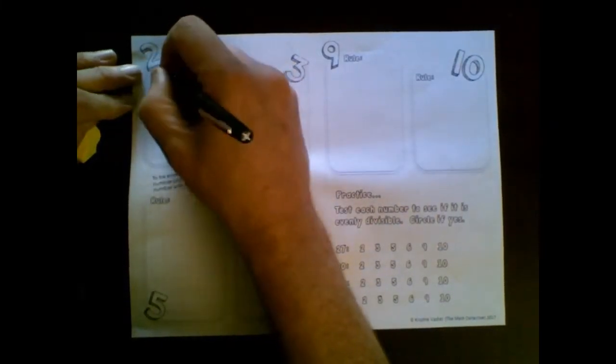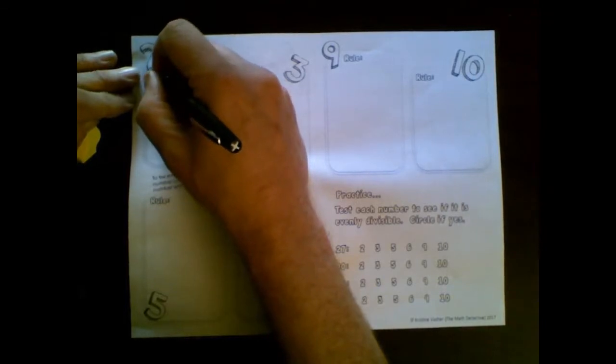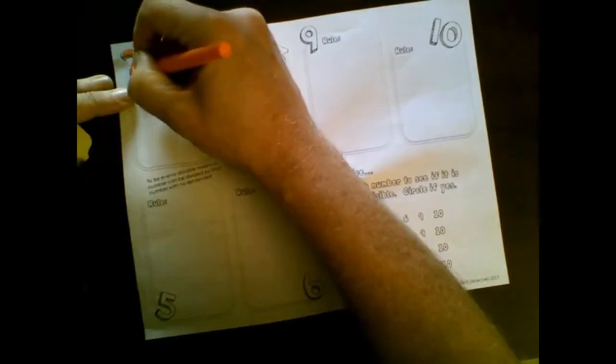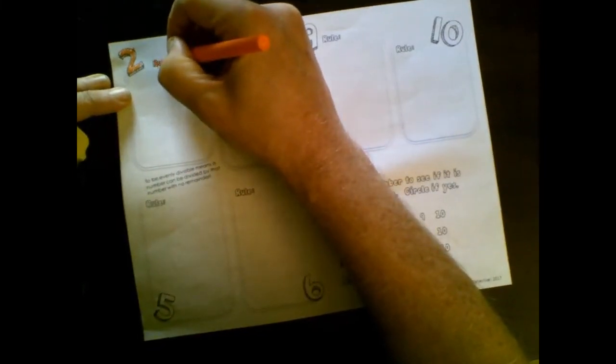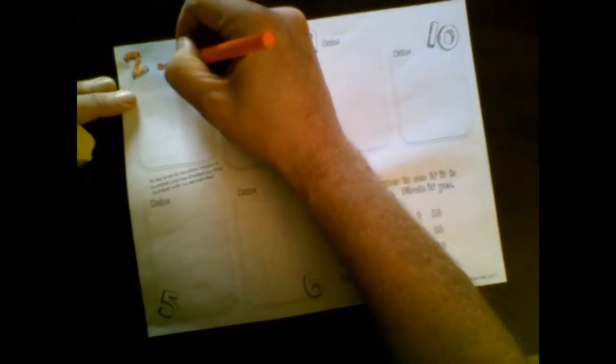So the rule for something being divisible by 2 is that, I've been really into orange lately. I'm just coloring really quickly.